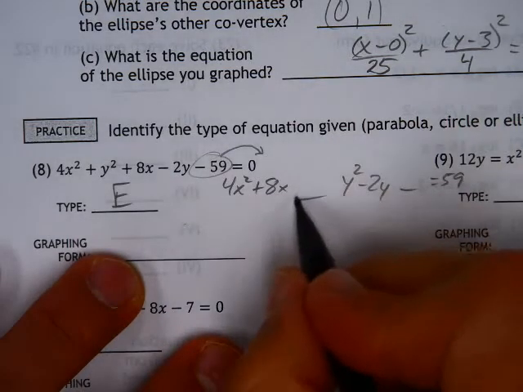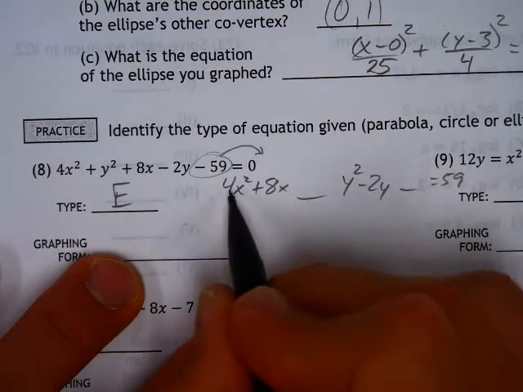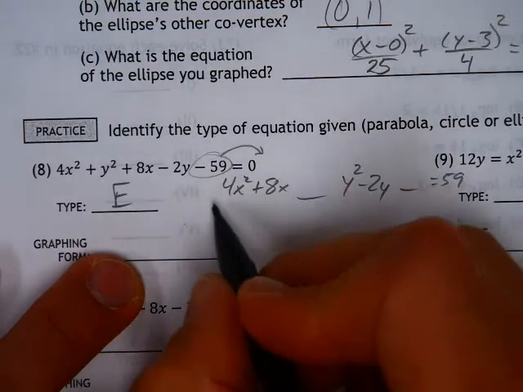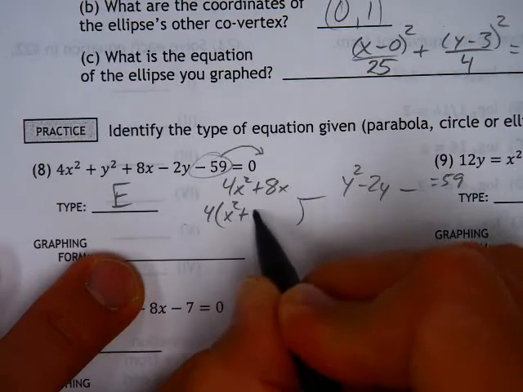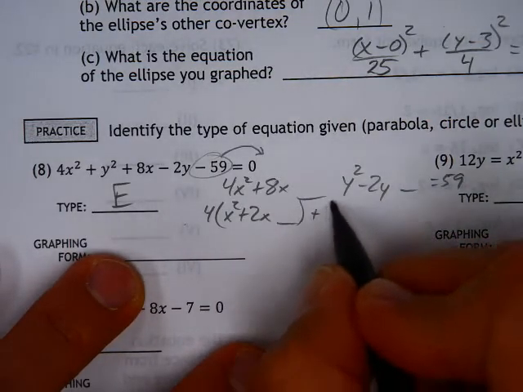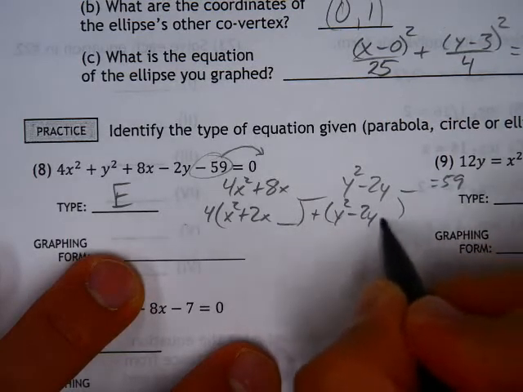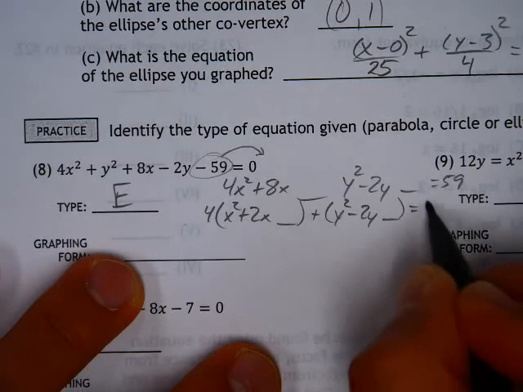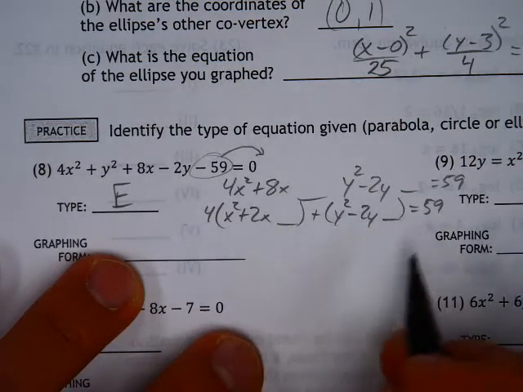Okay. Now before I can just complete the square, I need to take something out of here. This one's good to go, but I need to get that x squared by itself. So I'm going to take out a 4. And I've got x squared plus 2x, and then a space. Plus y squared minus 2y. I didn't do anything with that one yet, but I still want to make sure that I can complete the square here.